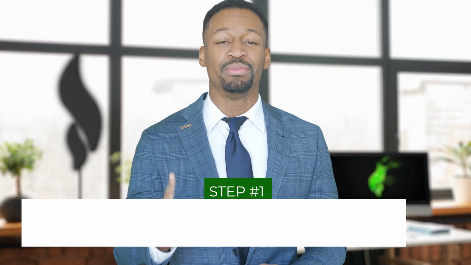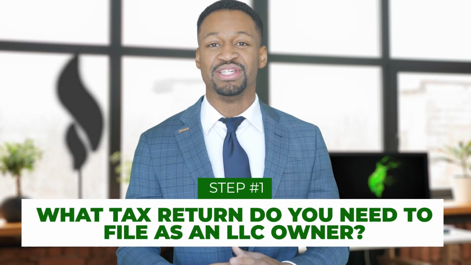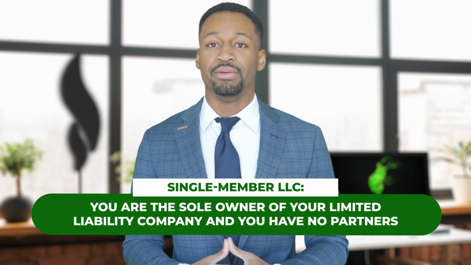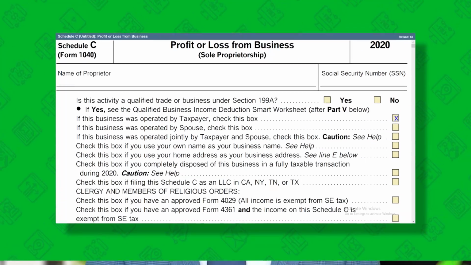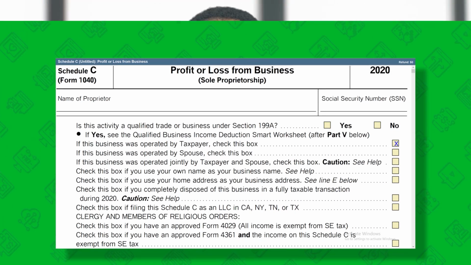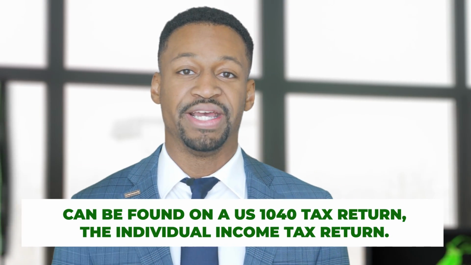All right, so step number one, what tax return do you need to file as an LLC owner? Well, as I mentioned, it depends on what type of LLC you have. Let's go over all three. So you have a single member LLC, which means you are the sole owner of your limited liability company and you have no partners. That means you will need to file your taxes using Schedule C and Schedule SE, and that can be found on the US 1040, the individual income tax return.